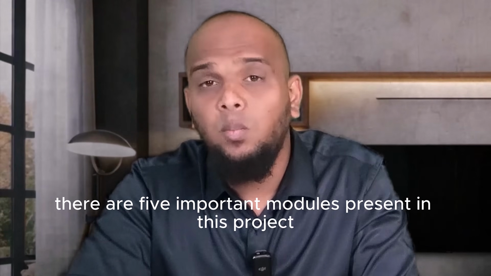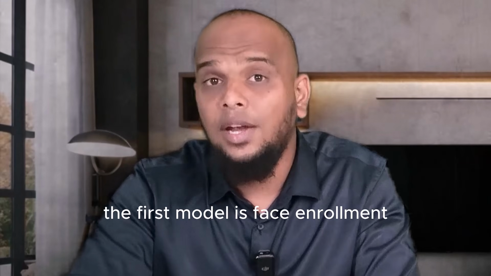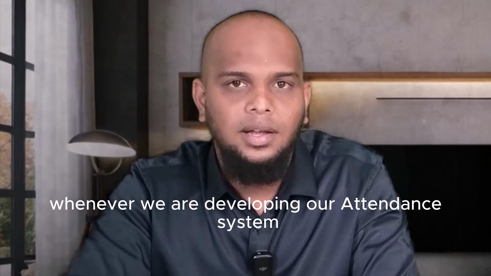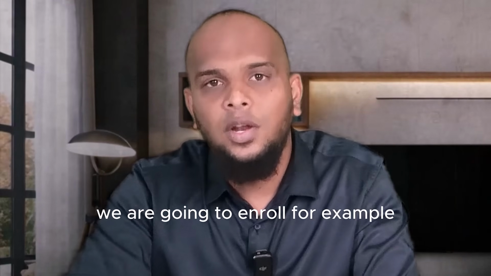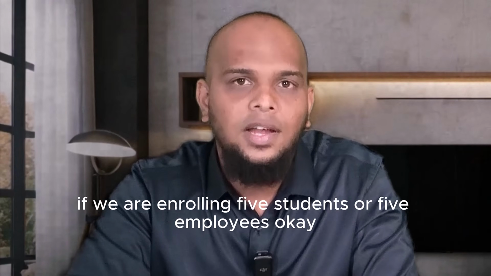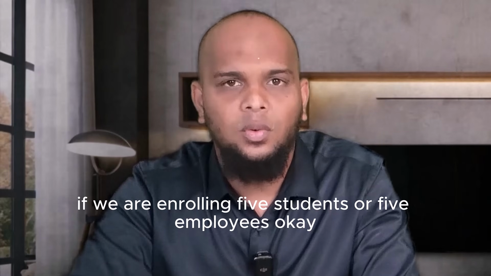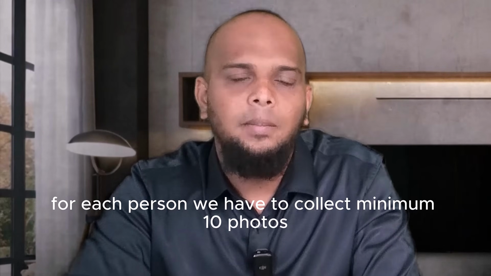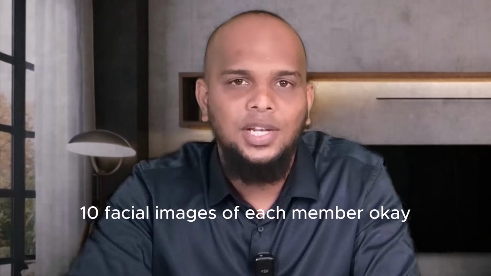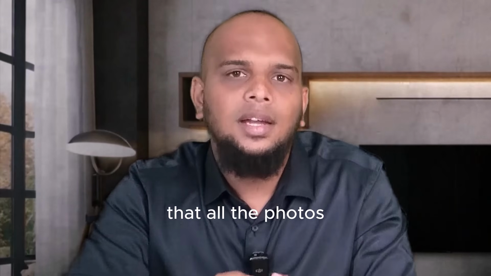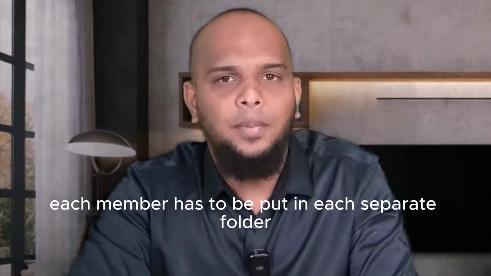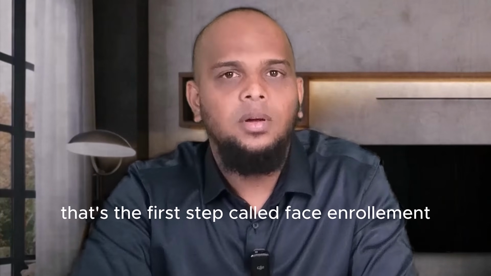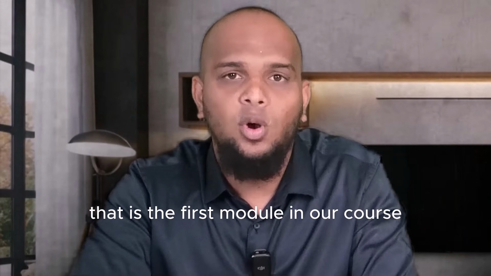There are 5 important modules present in this project. The first module is face enrollment. Whenever we are developing an attendance system, first we need to capture the faces of whoever we are going to enroll. For example, if we are enrolling 5 students or 5 employees, for each person we have to collect a minimum of 10 facial images of each member, and the photos of each member have to be put in a separate folder. That's the first step, called face enrollment. That is the first module in our course.